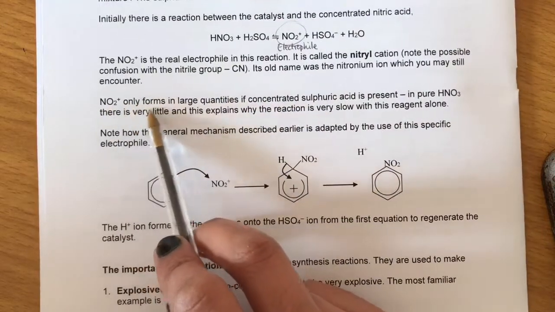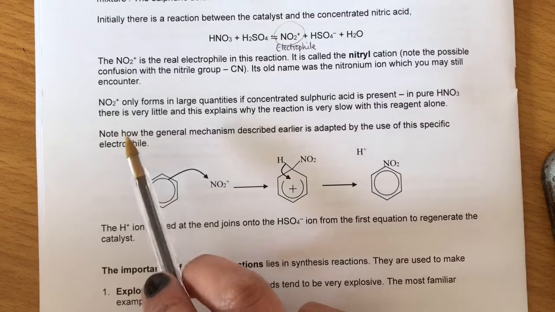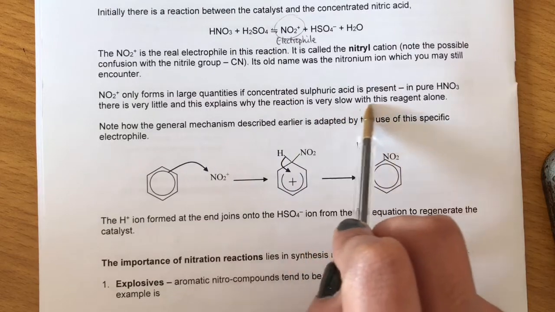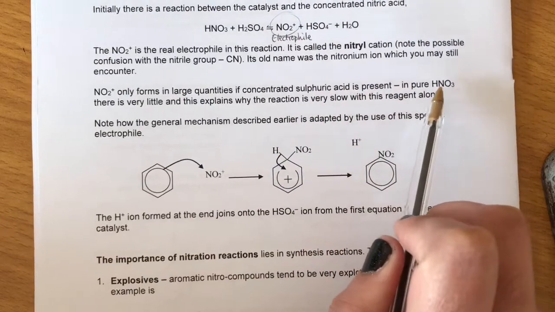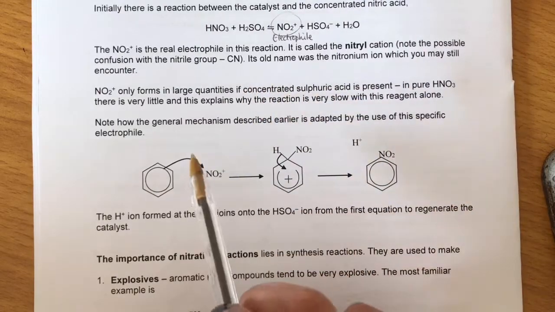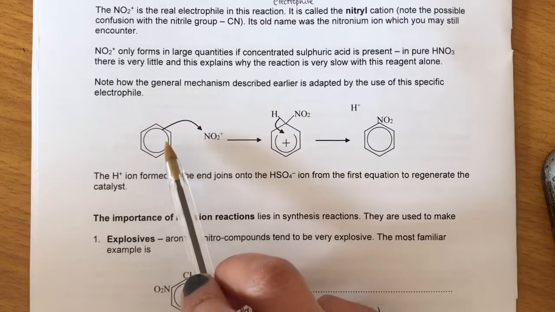The NO2 plus only forms in large quantities if concentrated sulfuric acid is present. In pure nitric acid, there's very little, and this explains why the reaction is very slow with this reagent alone. So if you want to increase the rate of reaction, we need to ensure that we've got the concentrated sulfuric acid present. So here's the mechanism for nitration.